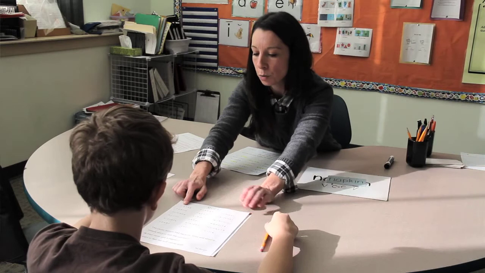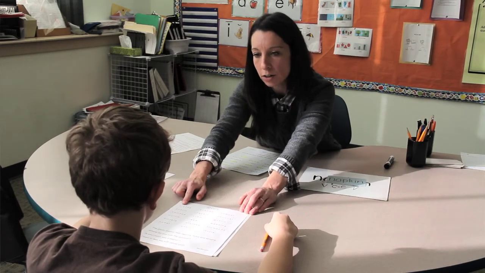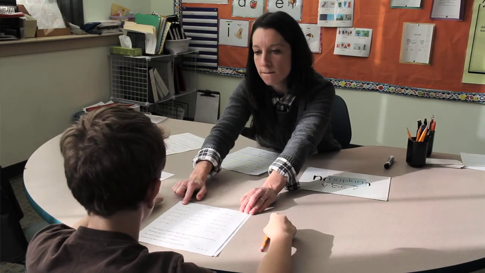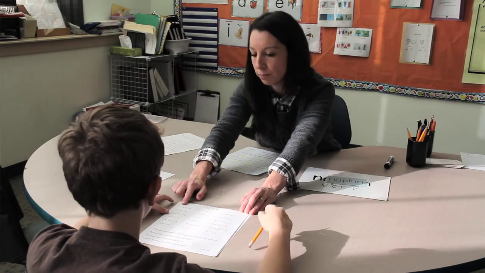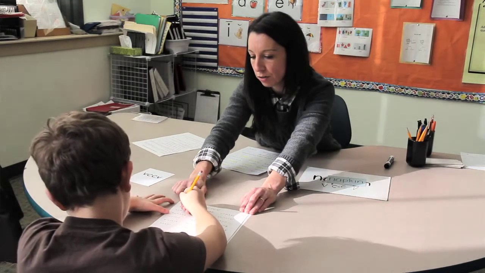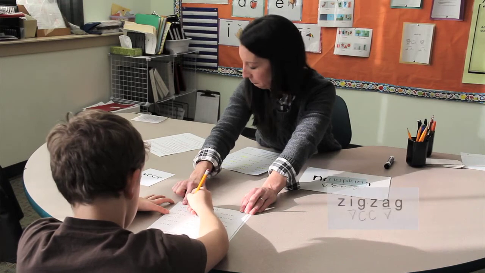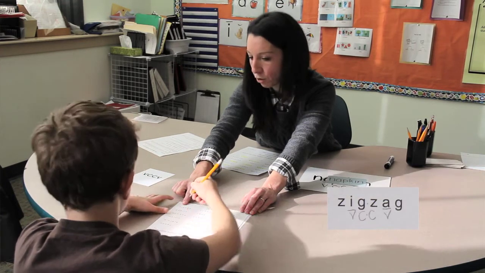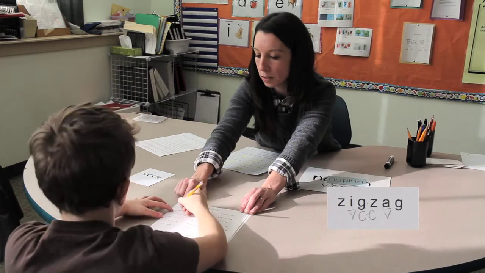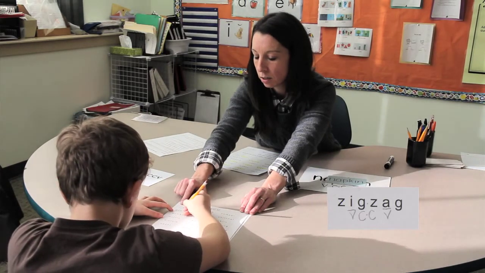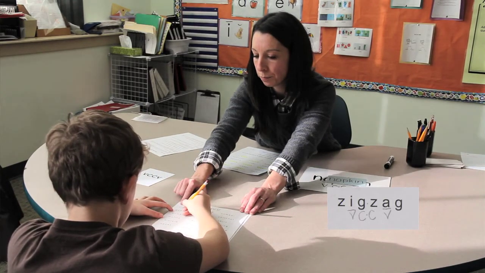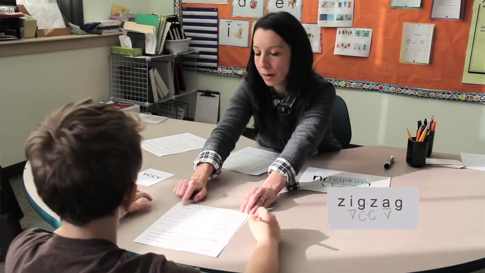Okay, so in our first word, the first thing we do is underline the vowels. Good. Underline the vowels, the talking vowels. Good. And between our two vowels, what do we see? Where are we going to separate this word? Good job.